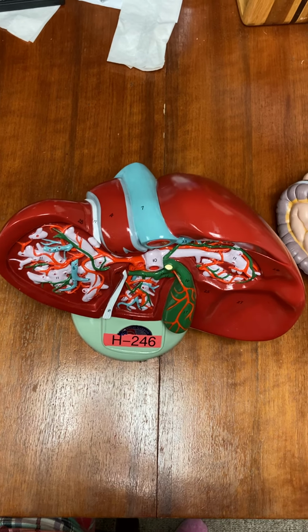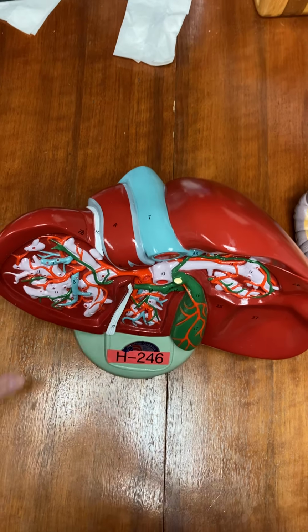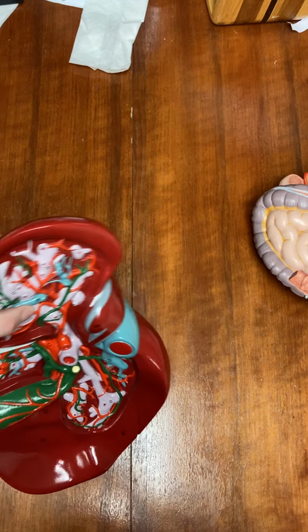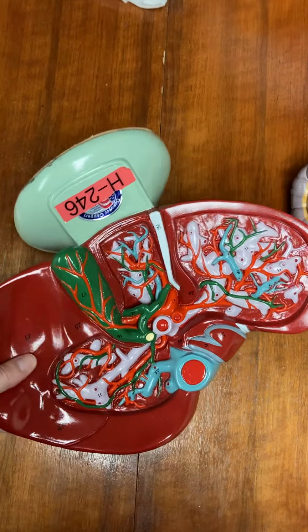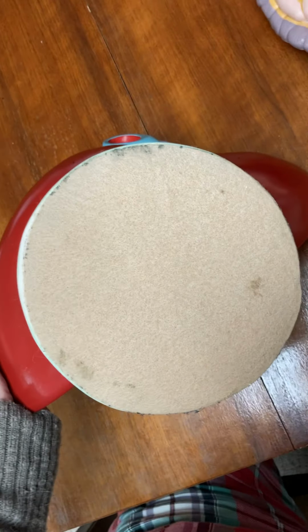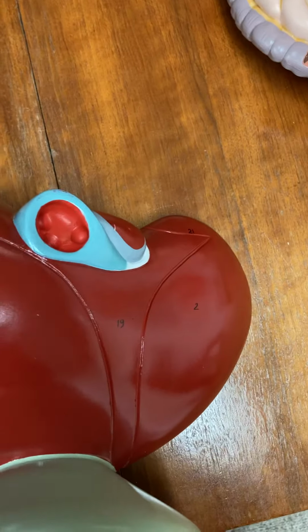This is a model of the liver, and if you wanted to look at it the way it sits in the body, which is the way you usually look at models, you would have to turn it like this, and then the stand is in the way. That's actually the way it should sit in the body, so that's kind of annoying.